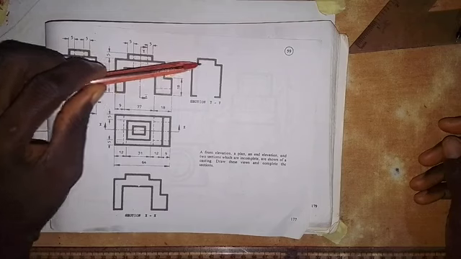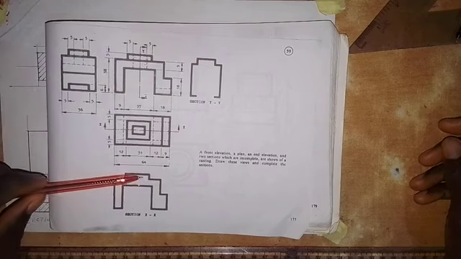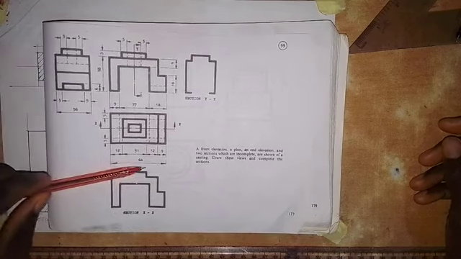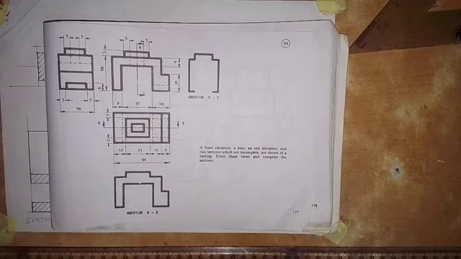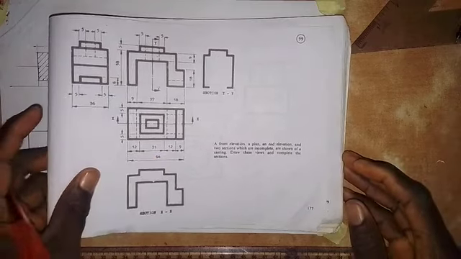As you can see here in the section XS, this one that we are given here, we are just to replicate what we have here, and then we need to add the solid part of it. So let's start and see how it goes.